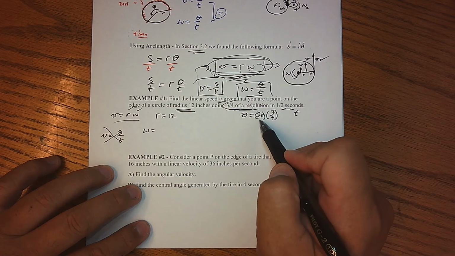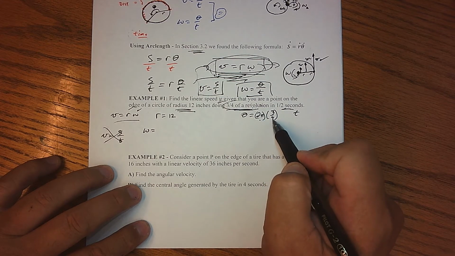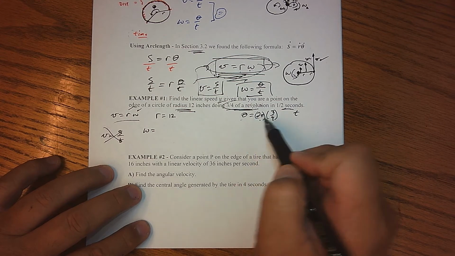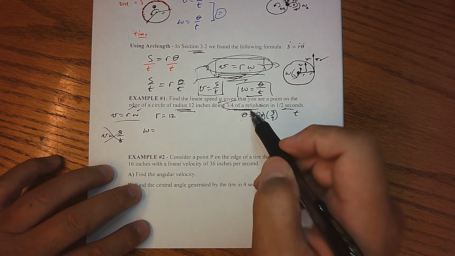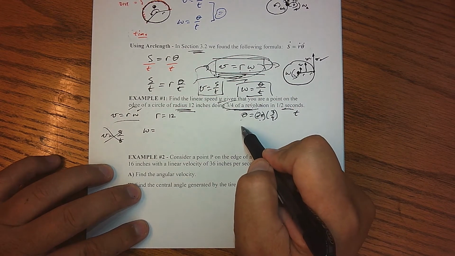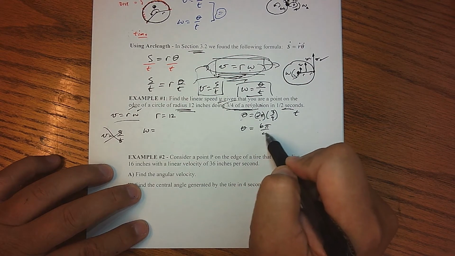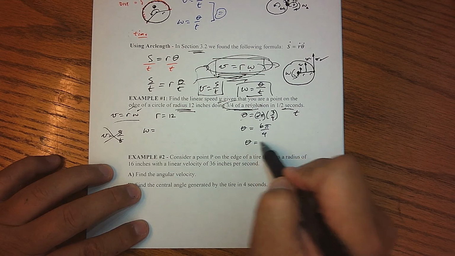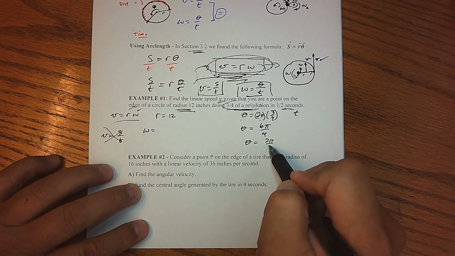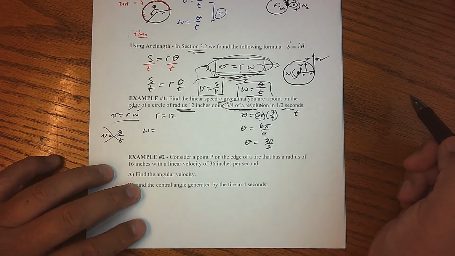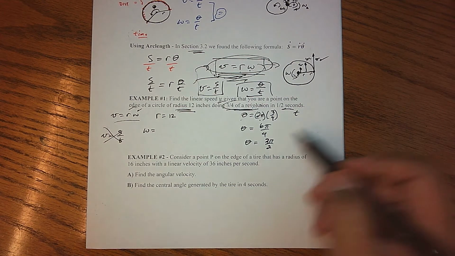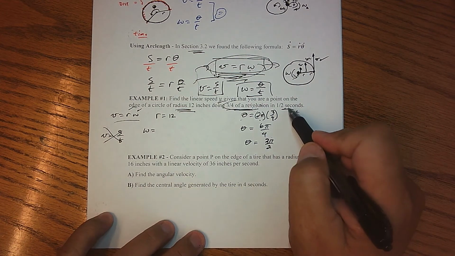So one full revolution times how much of a revolution has occurred gives us what my theta is going to be. And so in this case, if we do a little bit of math here, theta is 6 pi over 4. And of course, that simplifies to 3 pi over 2. Right? So basically, there's my theta, and we're given our time.